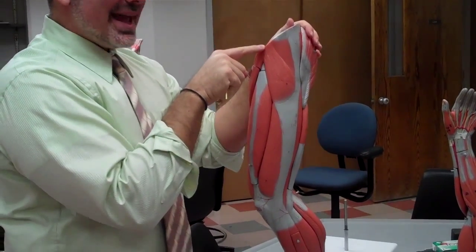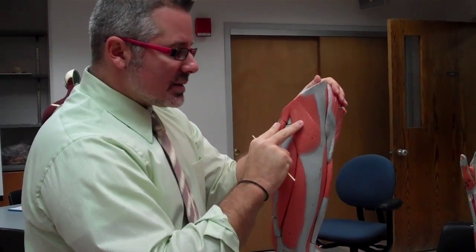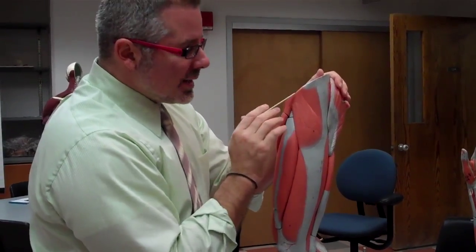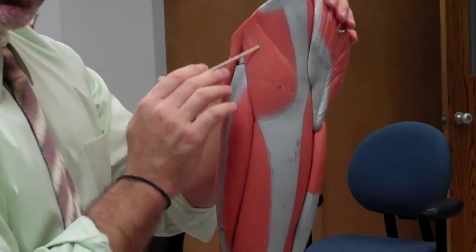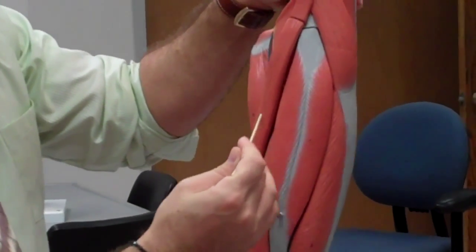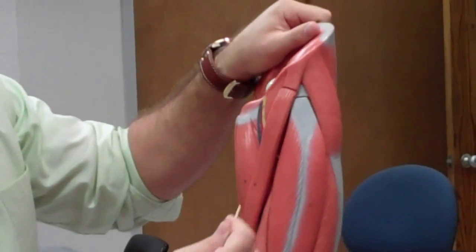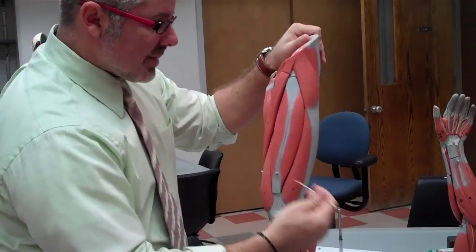Right in the front is the ASIS, anterior superior iliac spine. There are two muscles that originate there. One is the TFL, Tensor Fascia Latae, call it the Starbucks muscle, and then the Sartorius muscle, the longest muscle in the body. The Sartorius is the most superficial muscle of the anterior thigh. It actually is superficial to the quadricep muscles.